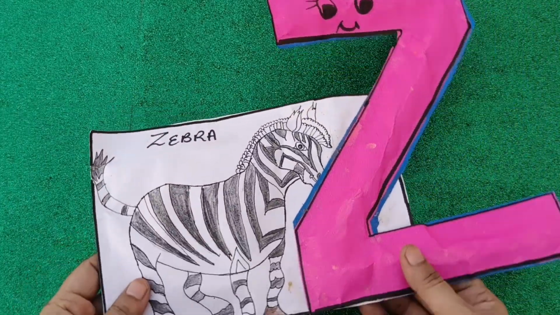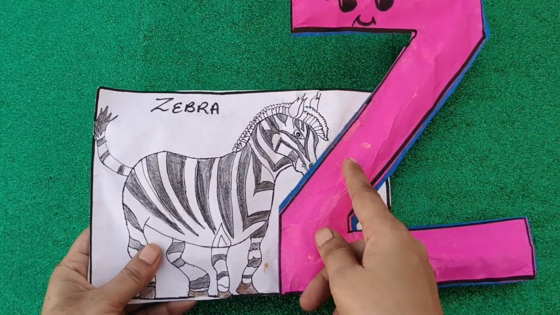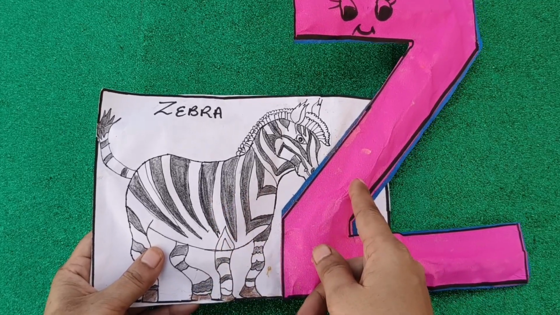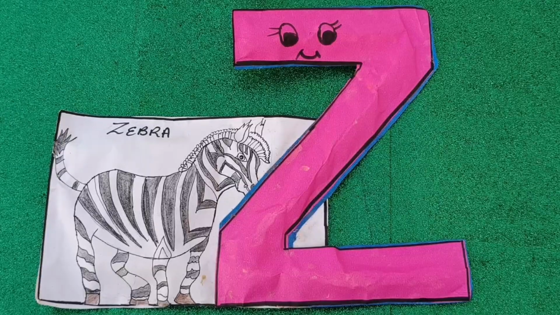Next letter is Z. Z is for zebra. Zebra means चित्तीदार घोड़ा.